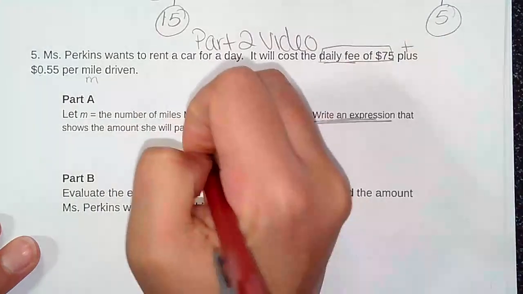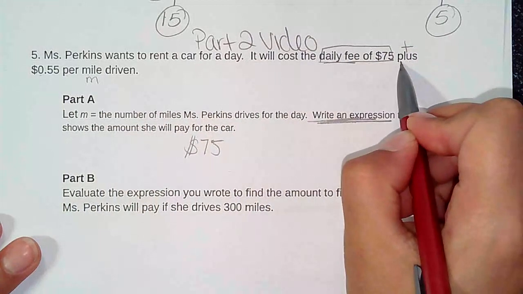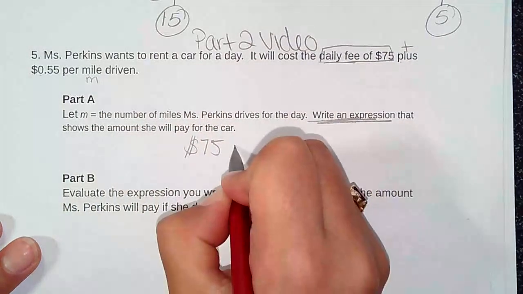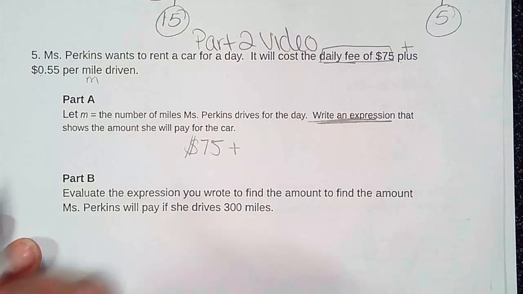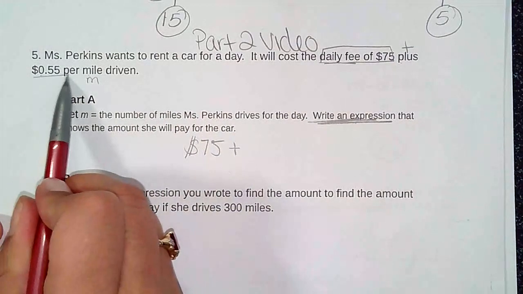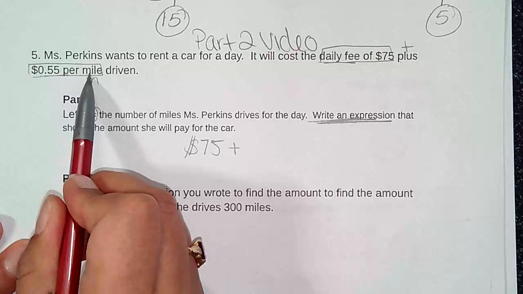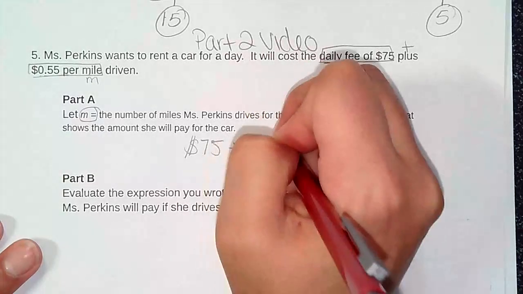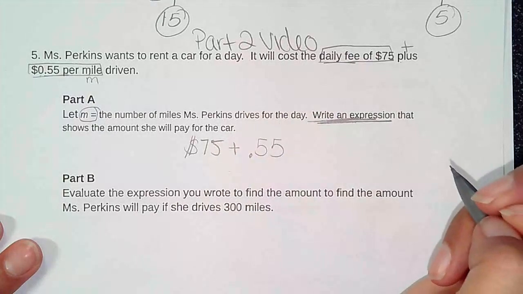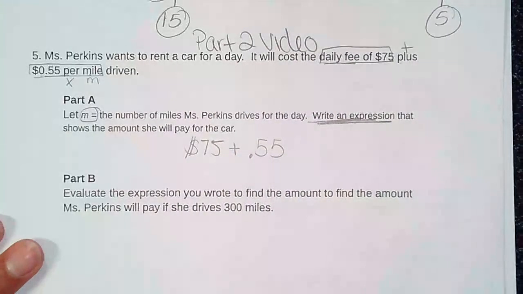So we're going to write $75. We also have to add because it says plus. So I'm going to put the addition sign. Plus what? Well, it's 55 cents per mile, and we're using M for mile. So it's 55 cents per mile. So the per means multiplication.